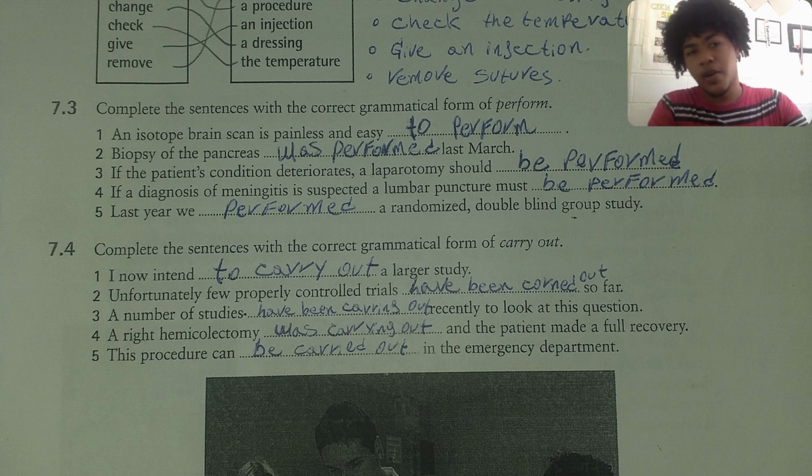Number 4, a right hemicolectomy was carried out and the patient made a full recovery. Number 5, this procedure can be carried out in the emergency department.